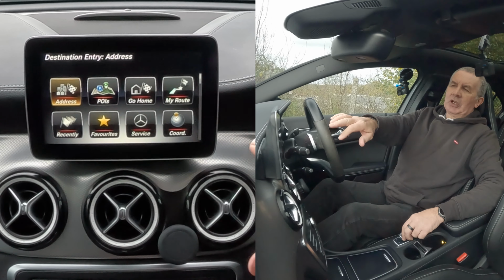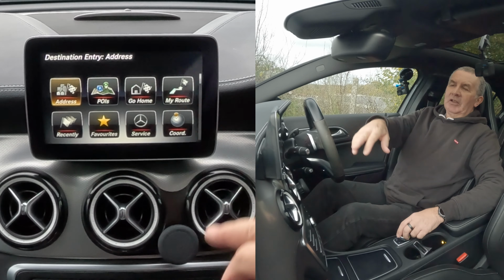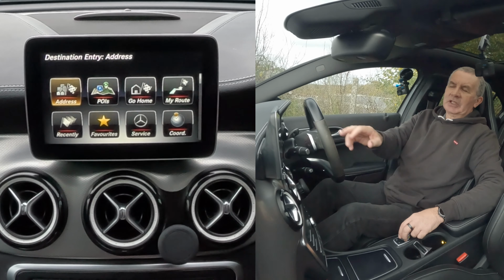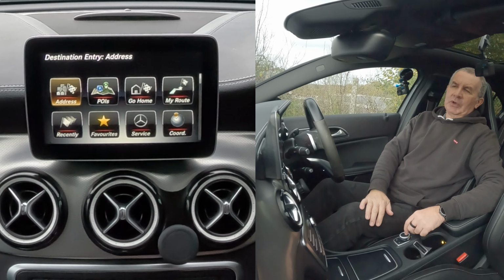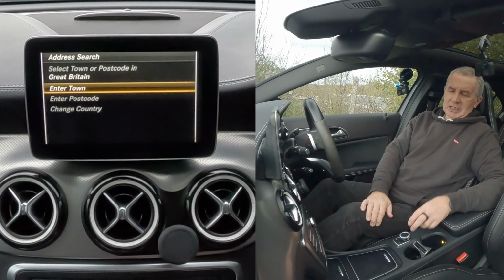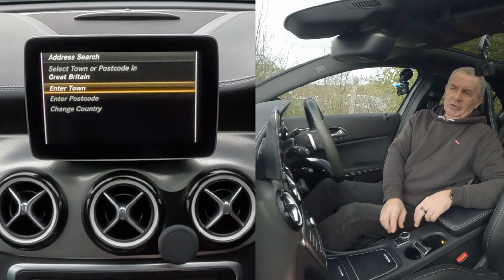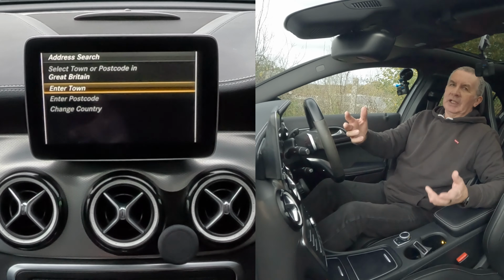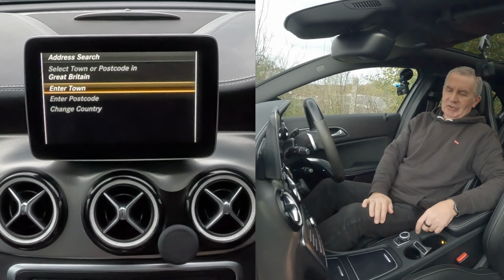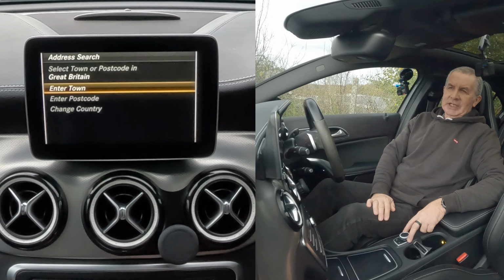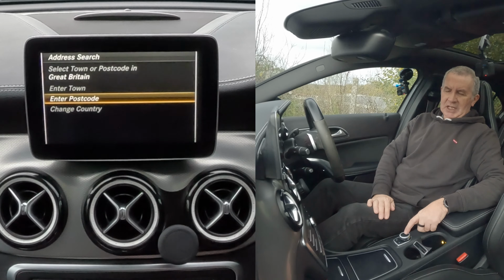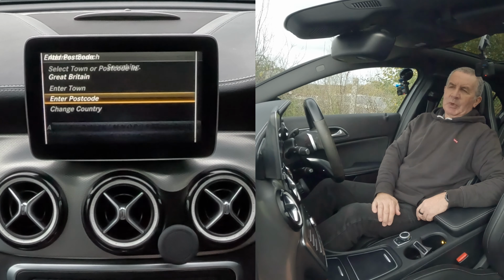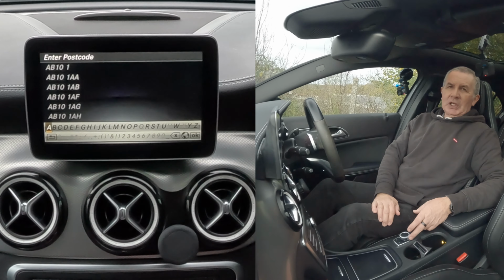Address, points of interest, go home, my route, recently, favorites, service, coordinates. So again, we want address. Click on address, and I want postcode. So you've got select town or postcode in Great Britain. That's the first thing, you need to make sure you're in the right country. Then you can enter town or turn it down to enter postcode. Click on enter postcode. We're Grosvenor Garage, Blackburn Road, Higher Walton, Preston, and that is P.